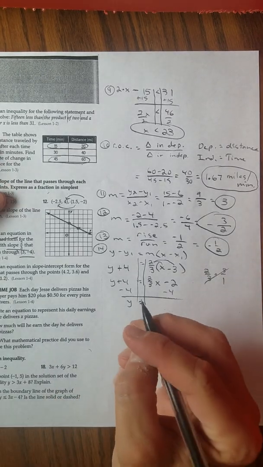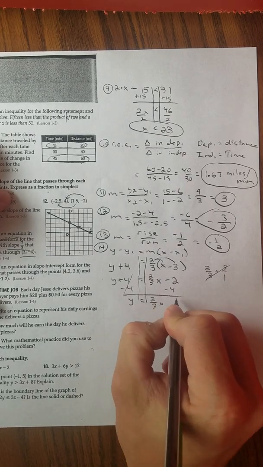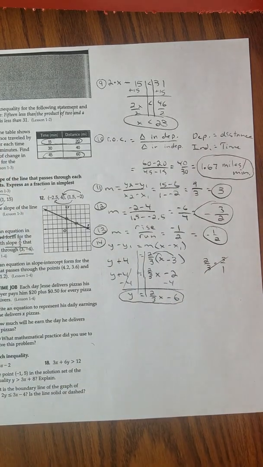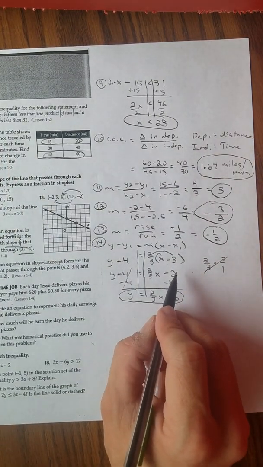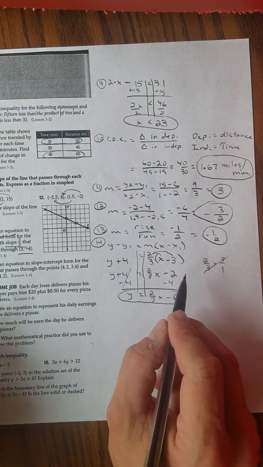So at that point, the 4's cancel, y's by itself. We bring down our 2/3 x, and then negative 2 minus 4 is negative 6. There is an equation in slope-intercept form. But again, we got to it by plugging in the point and the slope into point slope form, okay?